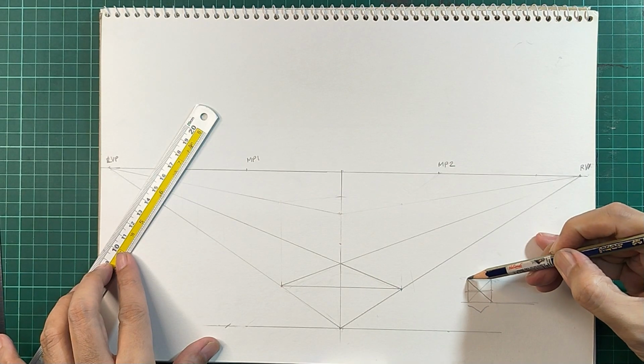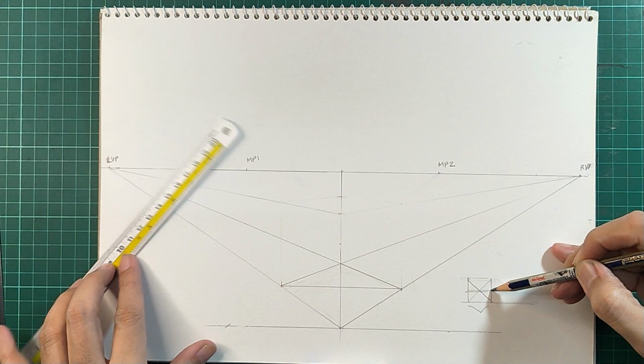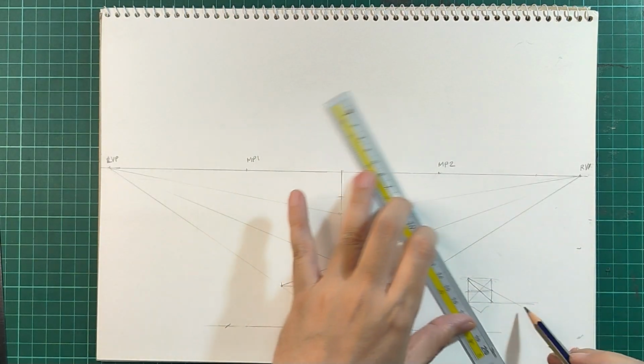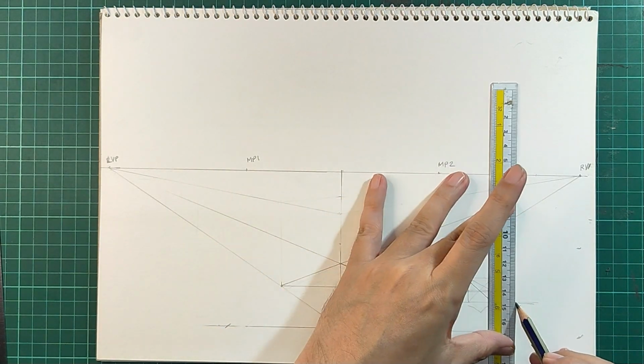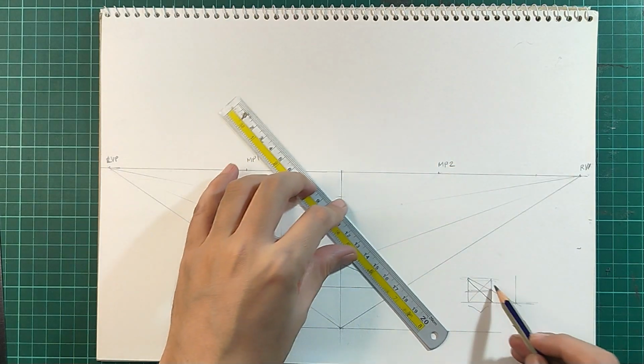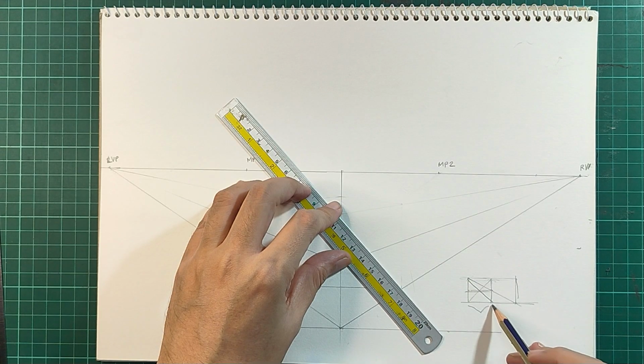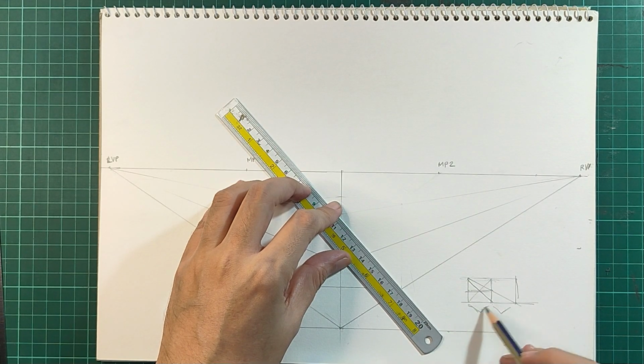Then from this corner, you bring it down, and whatever that point is, that's now the position of your next post, and that's the same distance as this.